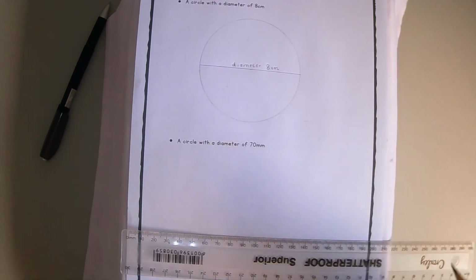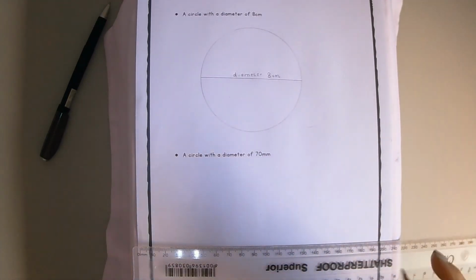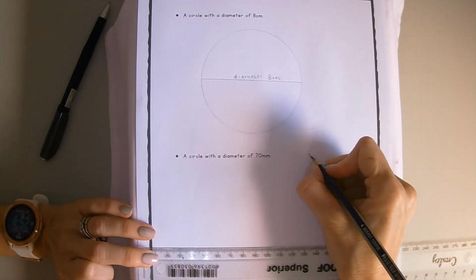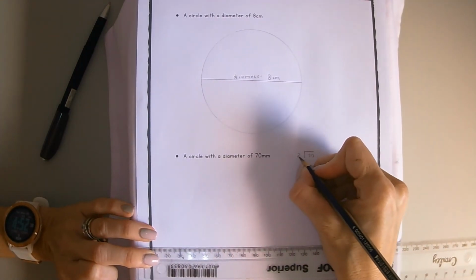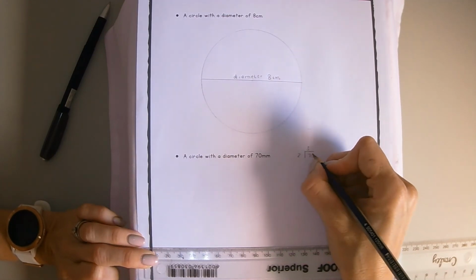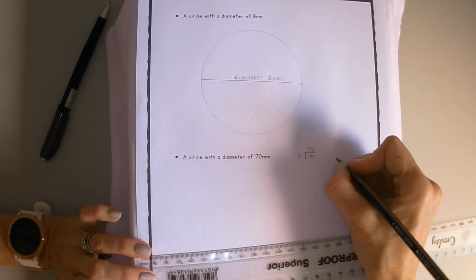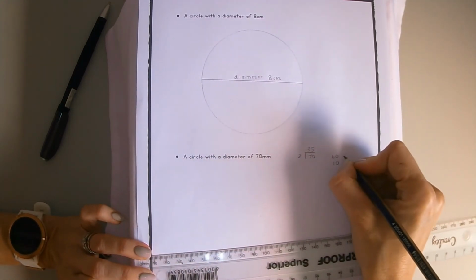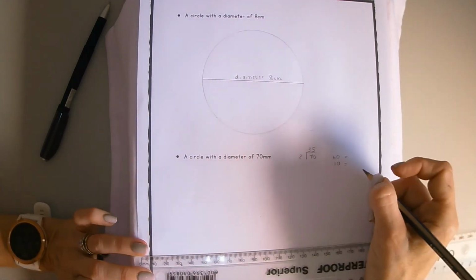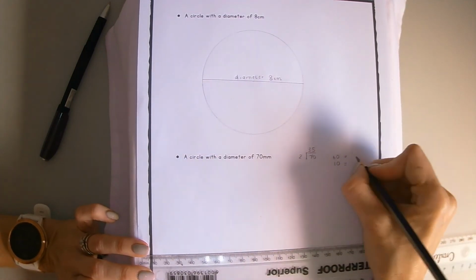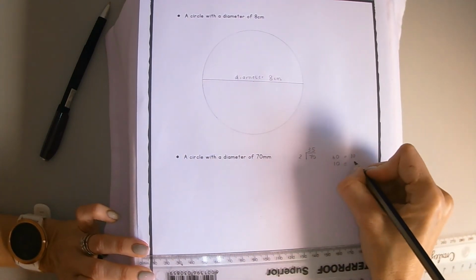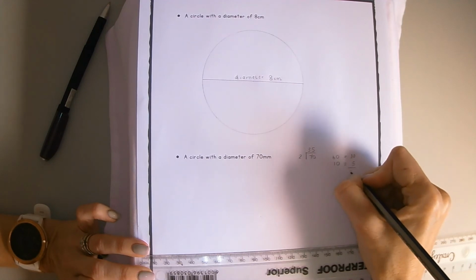Now, if you can't do half of 70, try and work out ways that you can. Okay, so obviously you can use short division, where you say 2 goes into 7 3 times with 1 remaining, 2 goes into 10 5 times. Or what you can do is break up 70 into 2 numbers. I've just got a couple of ways of trying to help you with halving. Half of 60 is 30, half of 10 is 5, 30 plus 5 is 35.